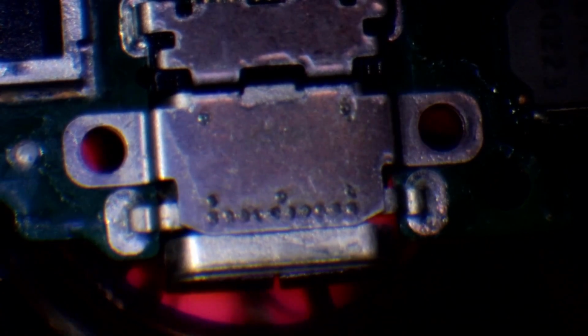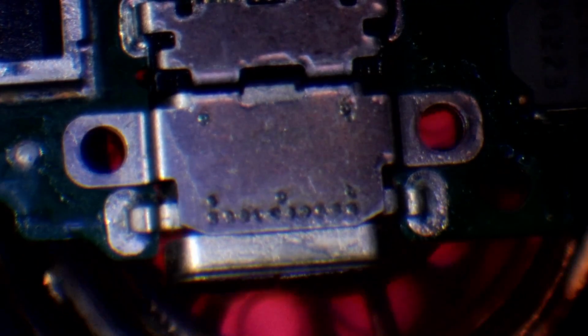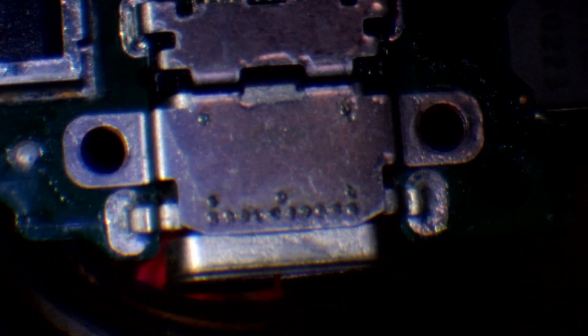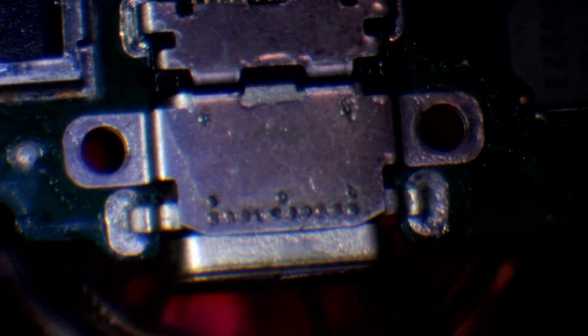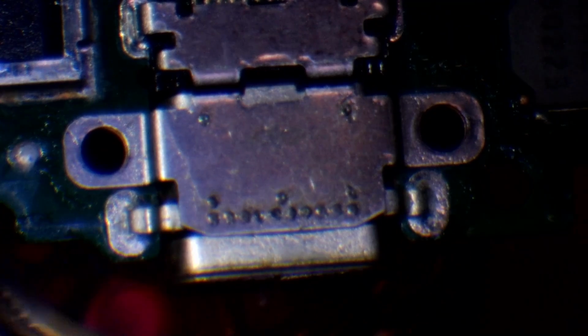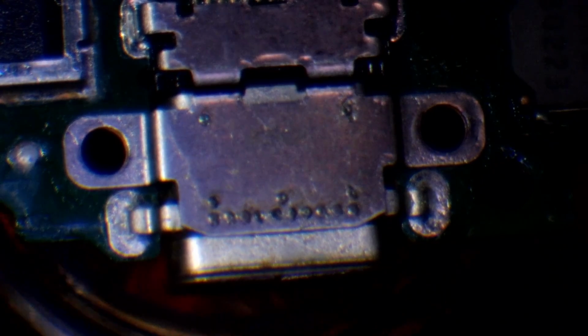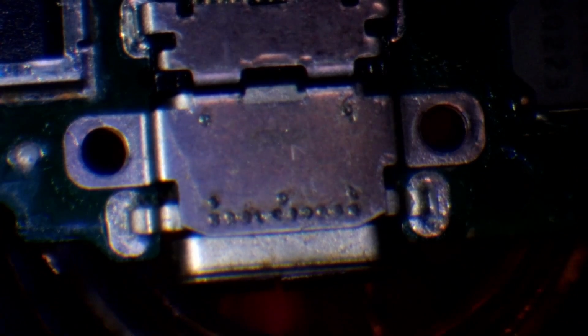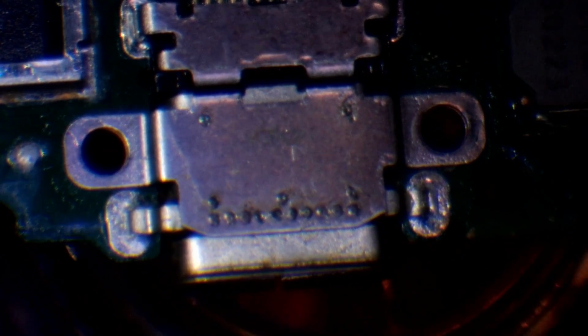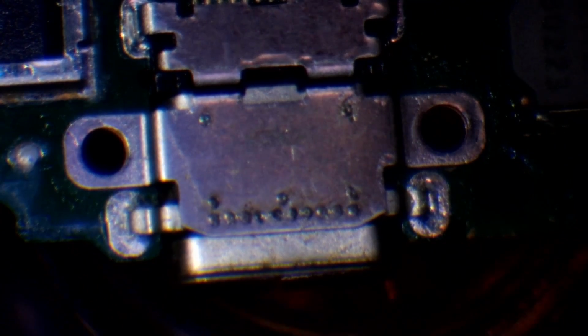So you can see I've got my hot air here. I'm just going to hold the heat there, 480 degrees Celsius, 40% airflow. I'm not going to touch it. I'm just going to hold this heat here. I'm not going to use any low melt solder. Not going to use any leaded solder. I'm just going to hold the heat here until I see these ground legs melt.